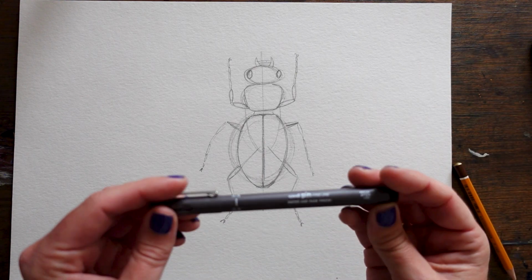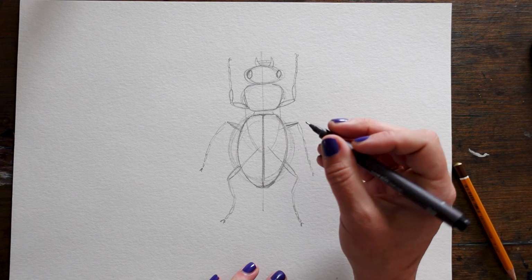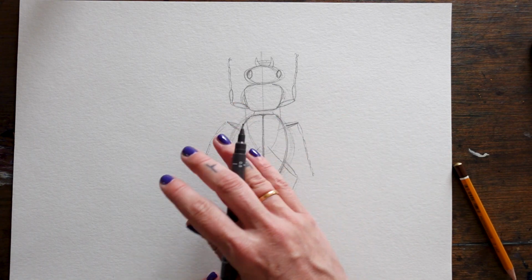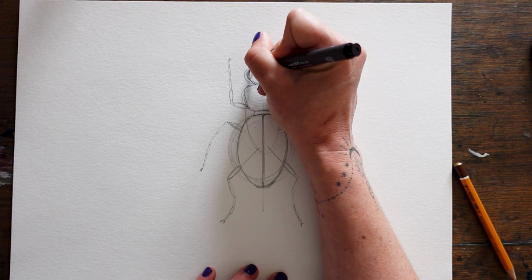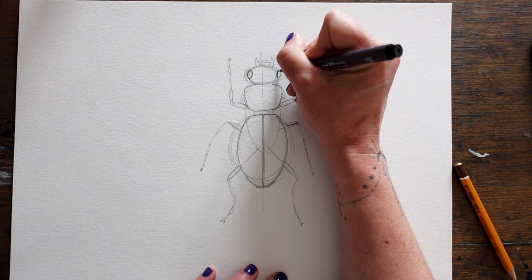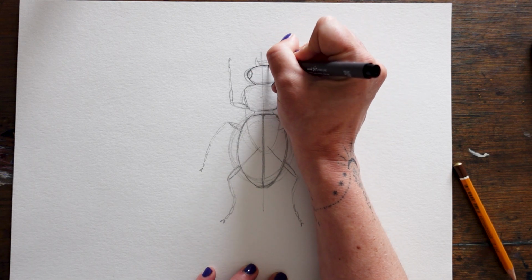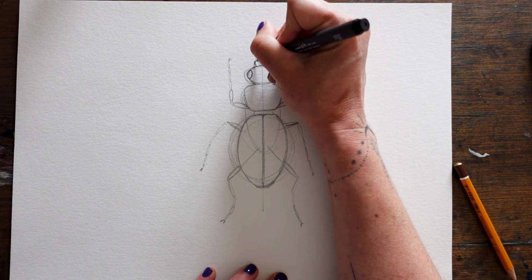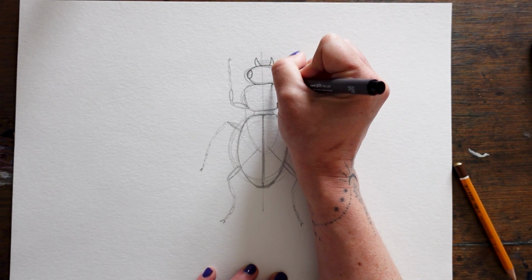You can use, I've got a dark grey pen here. This is what I used for the sketch, which is in my sketchbook. And now we can start to find that true drawing. So once all that hard work of observation is done, this I find really soothing, which is just working back over the drawing and crispening it up with the fine liner.